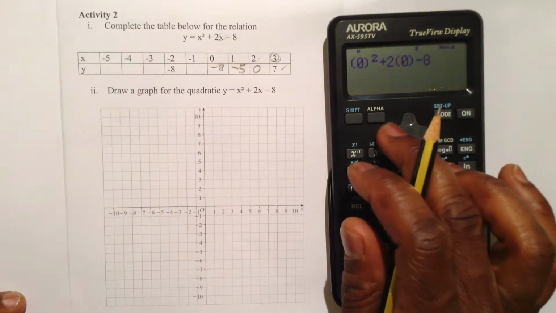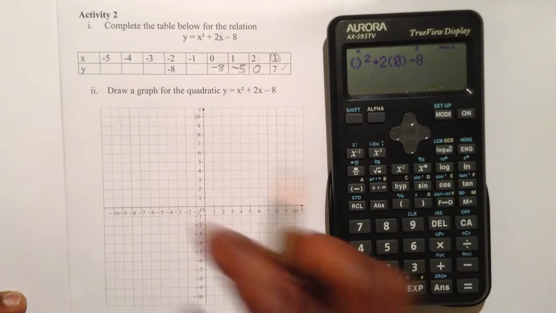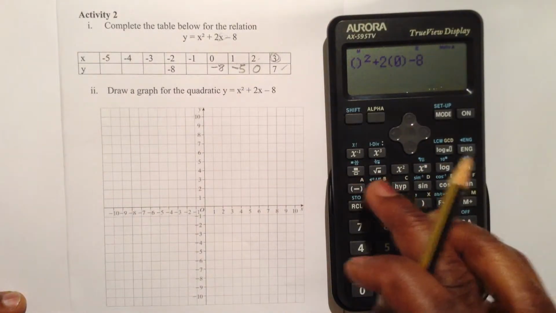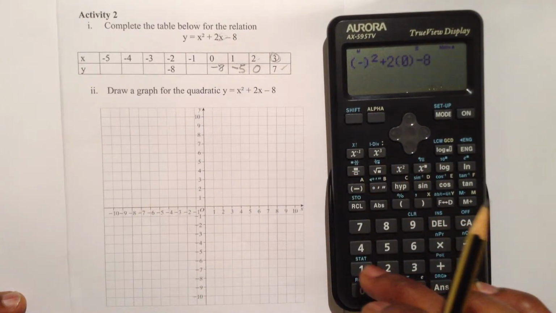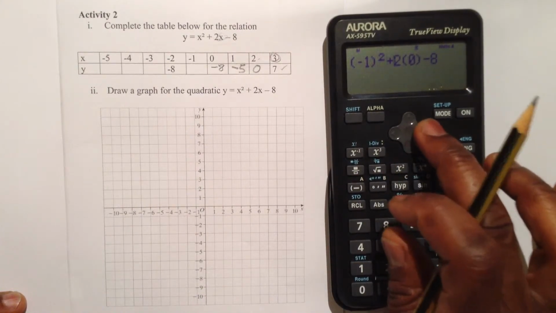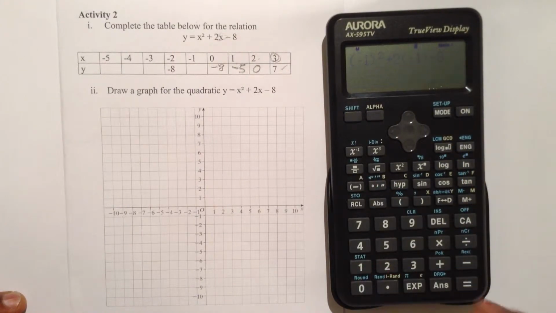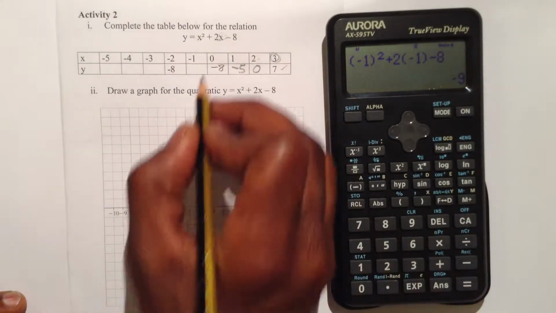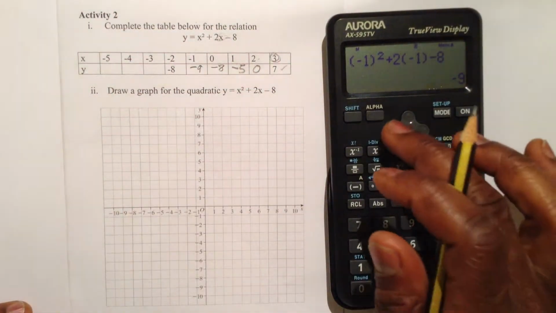I'll move my cursor back, take out the 0, replace it by minus 1. In this case, the minus means negative. So negative 1, take out the 0, replace it by negative 1 equals, that gives me minus 9. This is done for you, so there's no point doing it.